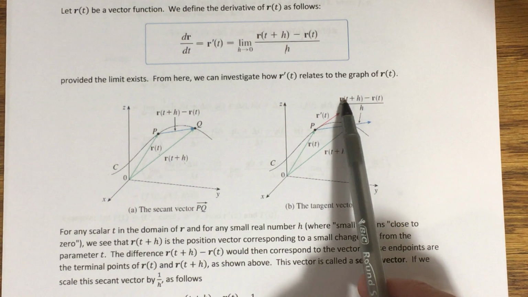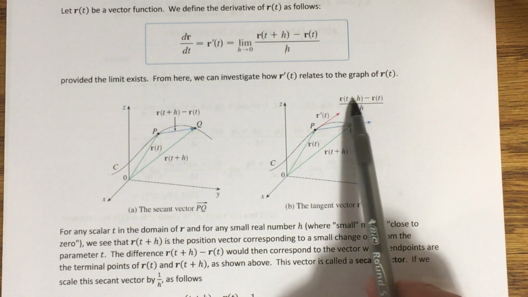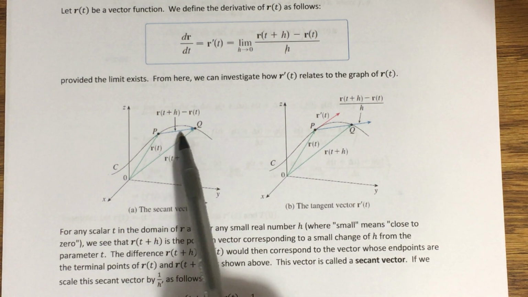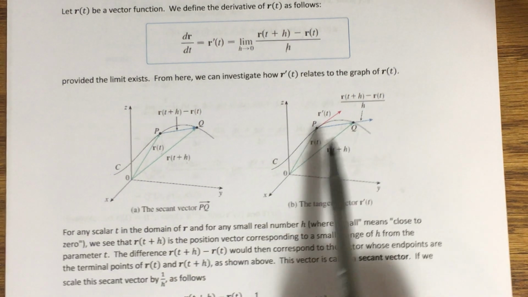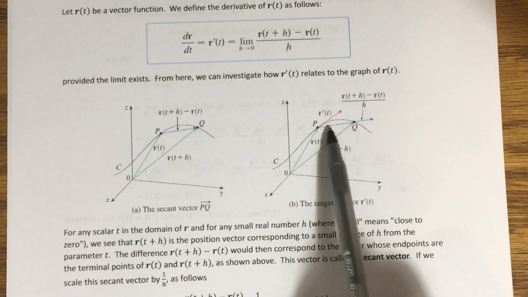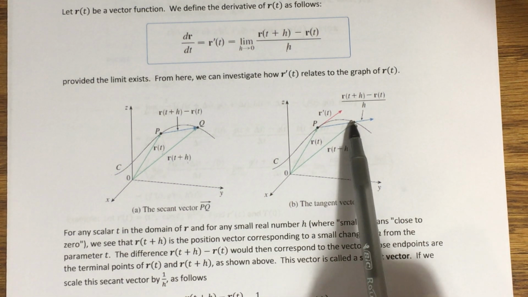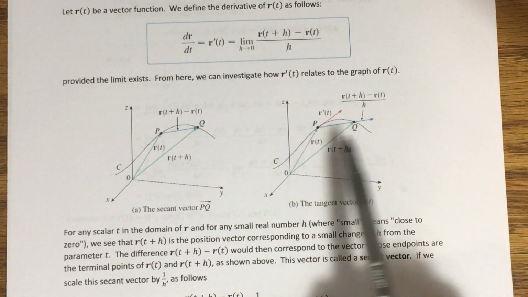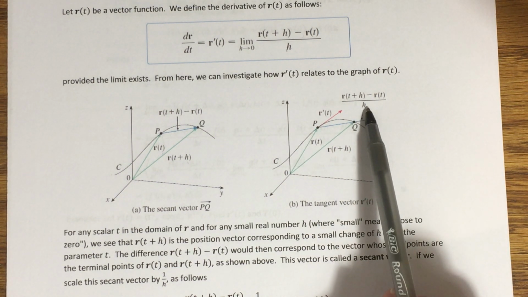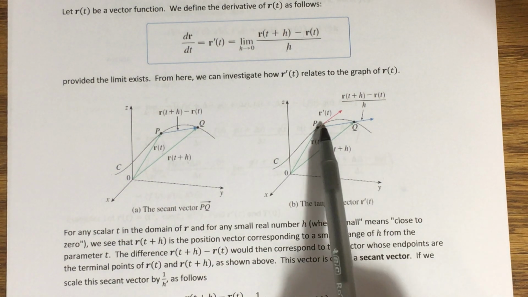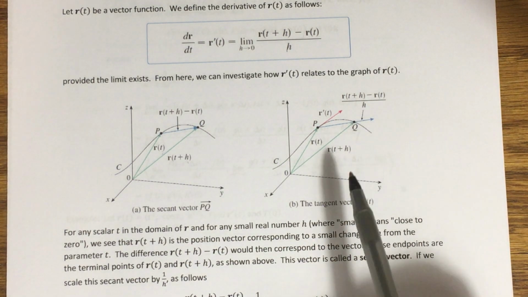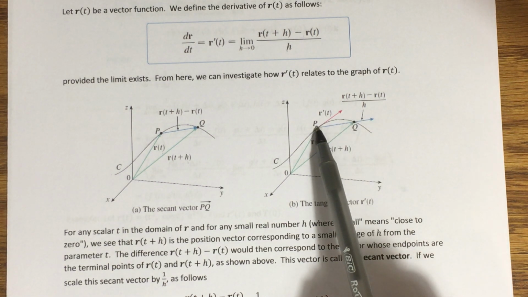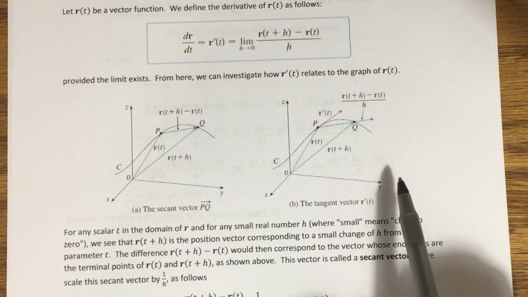Well, it's because it's not just the difference between these two vectors that we're looking at. We're scaling this vector by 1 over h, which means the vector is going to either shrink or grow larger, unless 1 over h is equal to 1, and then it won't change in size at all. But remember, we're multiplying that secant vector by a scalar, which is why it looks longer in this case. Anyways, as h goes to 0, this is going to shrink down to what we would call a tangent vector.